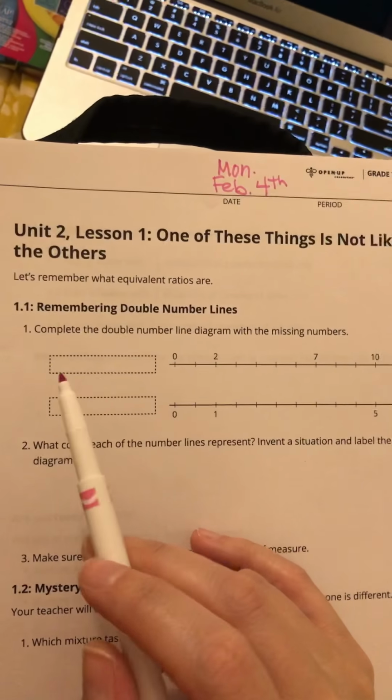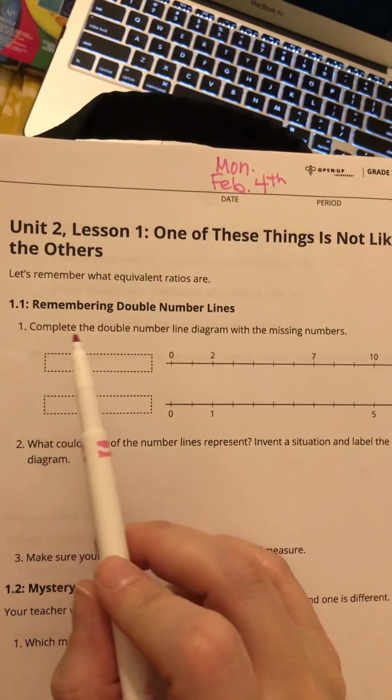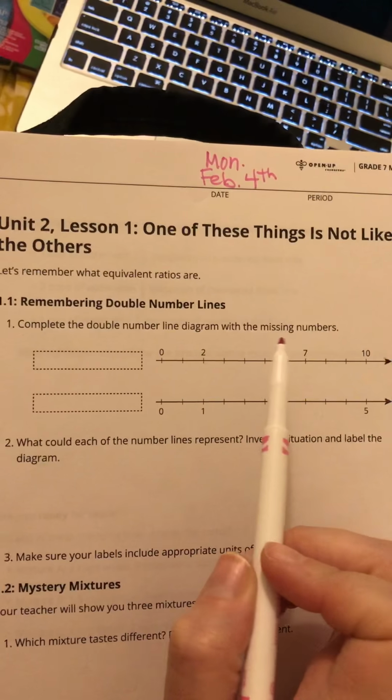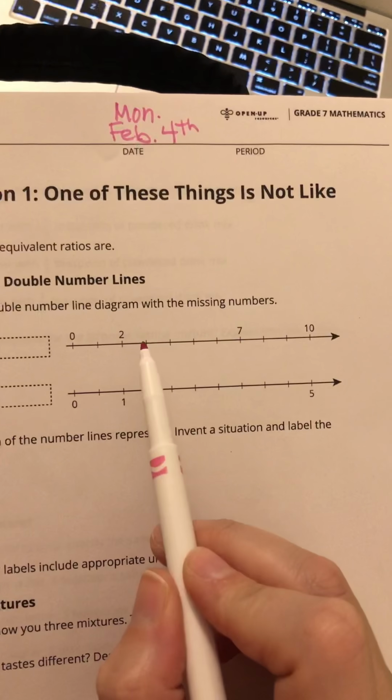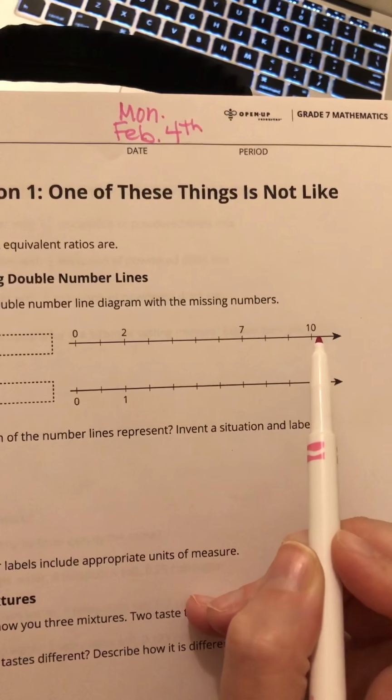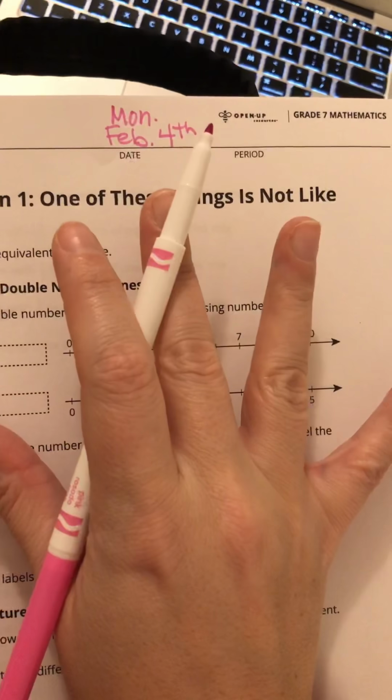So we talked about a double number line diagram. So find your packet. Problem 1 says complete the double number line diagram with the missing numbers. So for example, you're going to say what numbers need to go along this number line. So right now this is where I need you to pause.